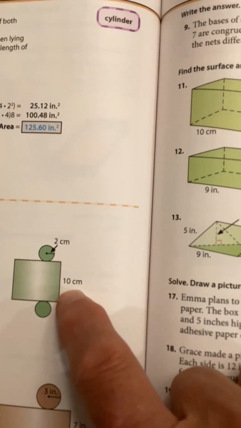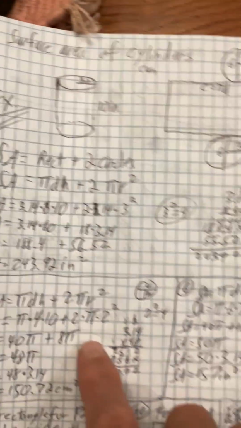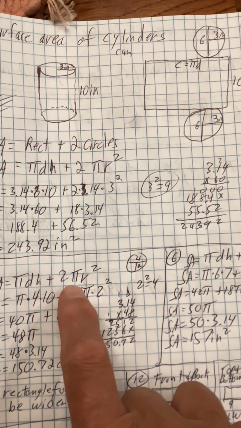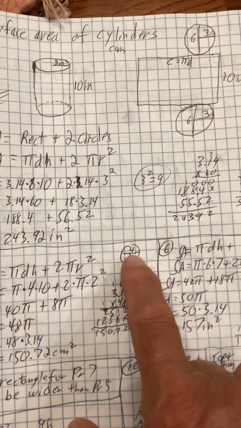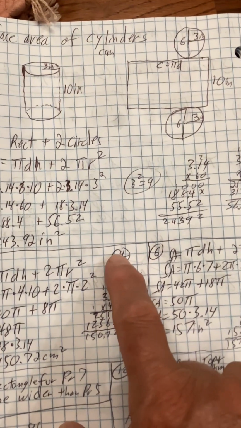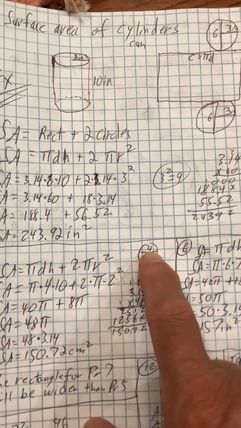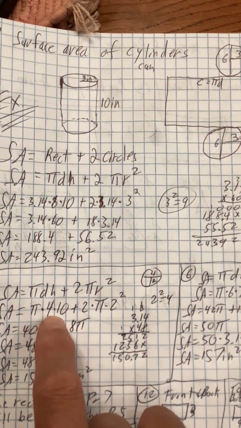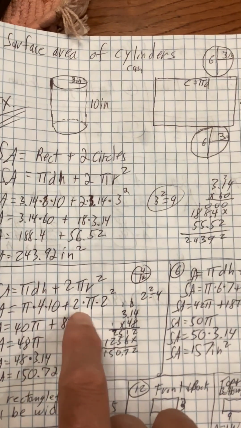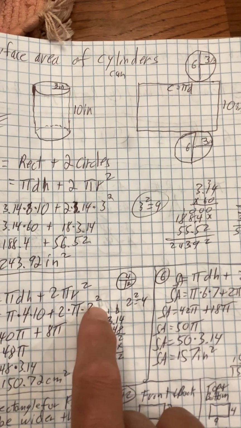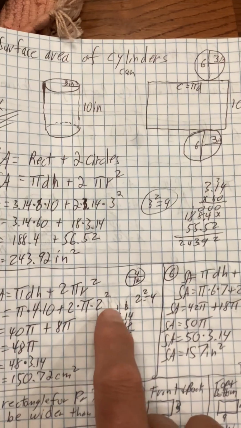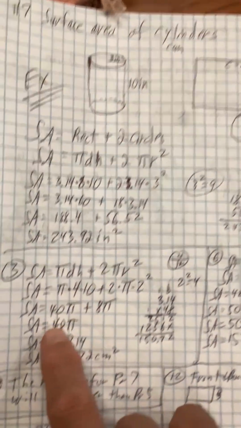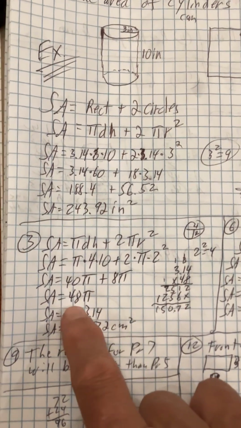So on number 3, the height is 10 and the radius is 2. And here's my formula, pi d h plus 2 pi r squared. I like drawing the little circle, the base. If the radius is 2, the diameter is 4. So I'm leaving pi till the very end. Pi times 4 times 10 for the rectangle, then 2 times pi r squared. The radius is 2, 2 squared is 4, 2 times 4, that's where the 8 pi comes from. 4 times 10 is 40 pi. Well, 40 pi plus 8 pi is 48 pi.